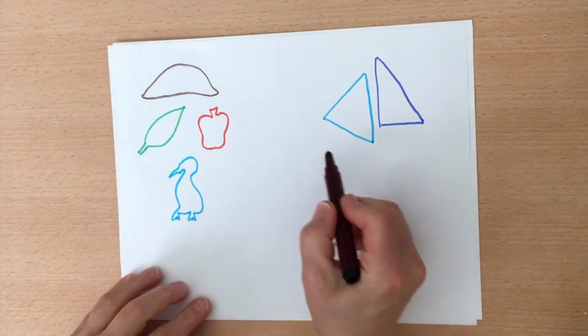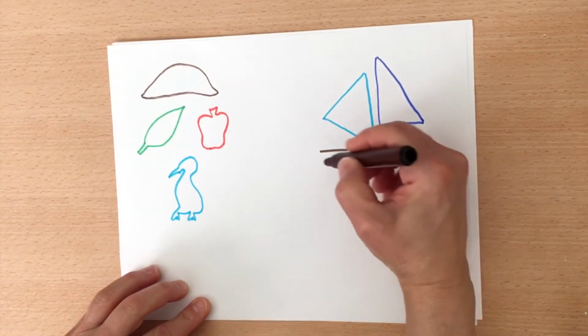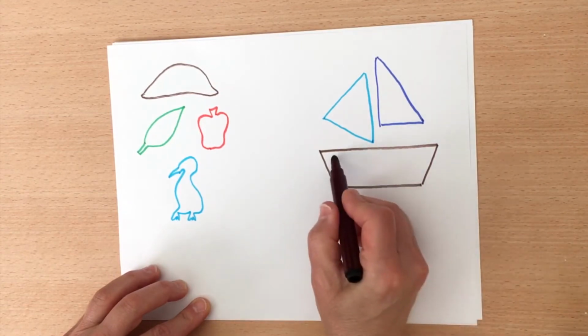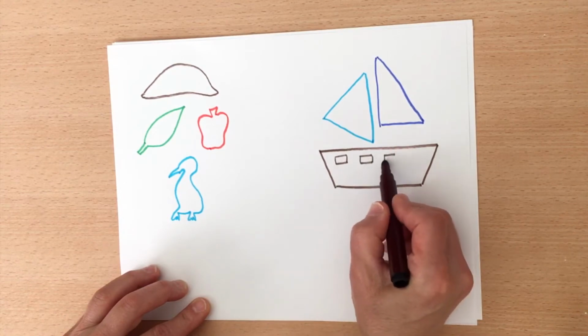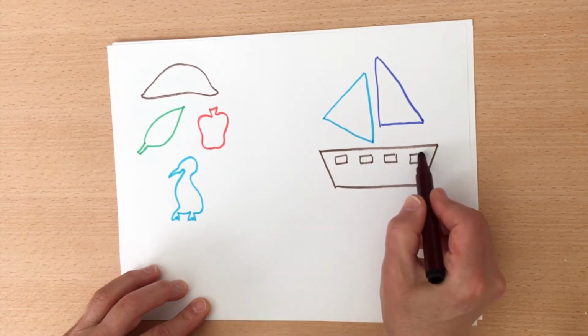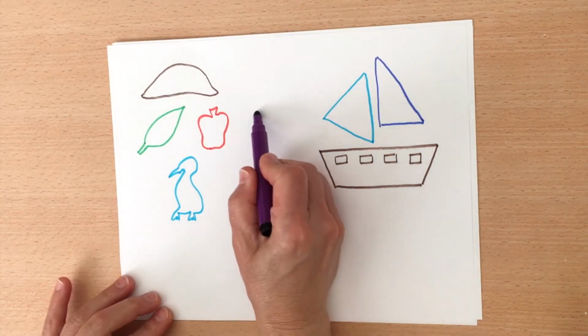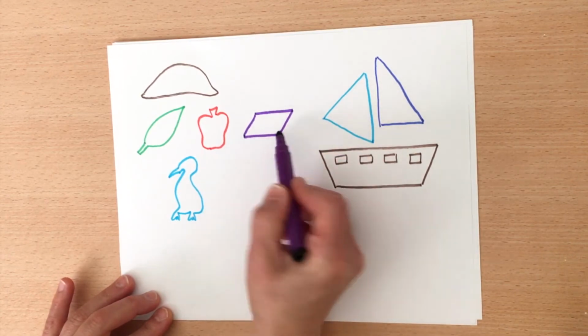How about drawing a trapezoid? And then just by having simple shapes, you can draw many recognizable objects. This could be a boat with its sails. Here I'll draw a parallelogram.